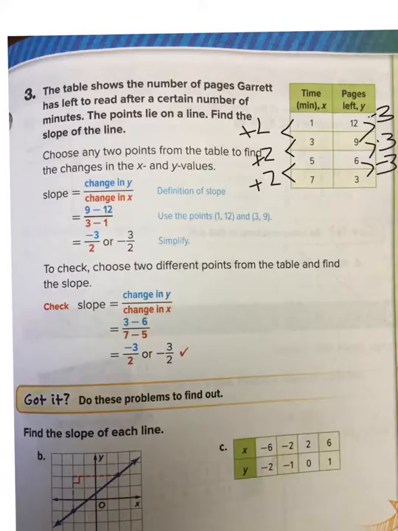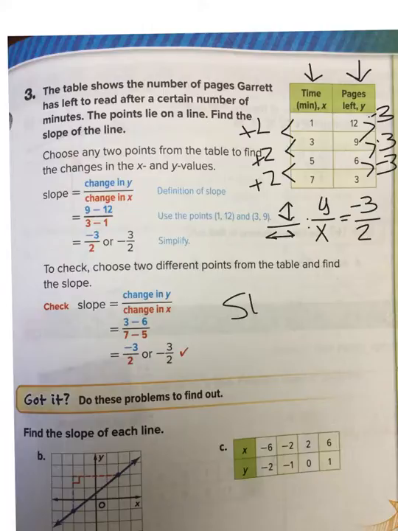Slope is rise over run, which is your up and your down over your left and your right. If you think about the axes, your y-axis runs up and down, and your horizontal axis is your x, which runs left to right. So slope is going to be your change in y over your change in x. My change in y is my pages, which is -3. My change in x, or my horizontal change, is +2. So my slope is going to be -3 over 2. Pause the video and work on letters B and C.